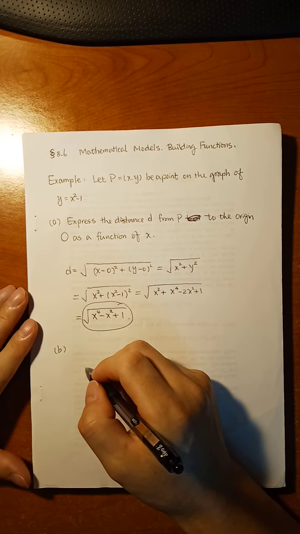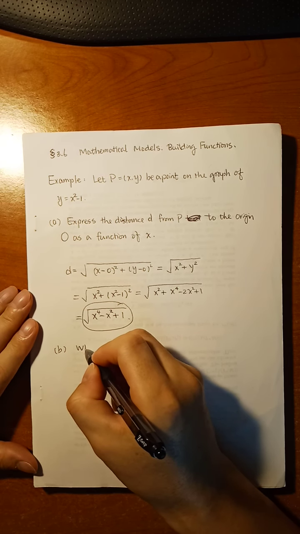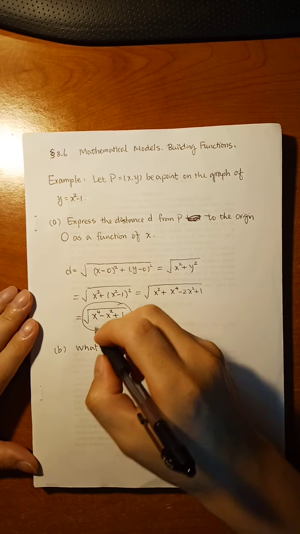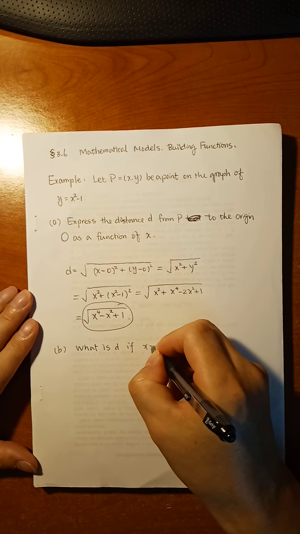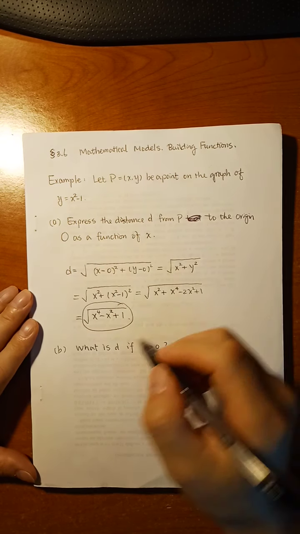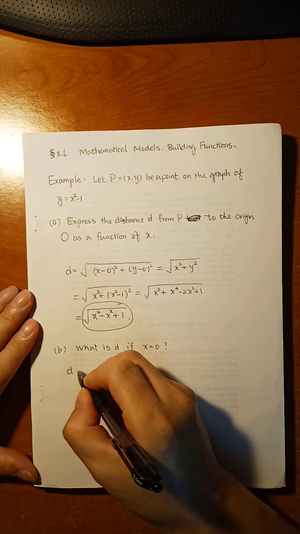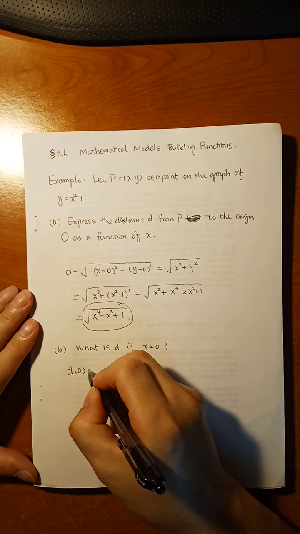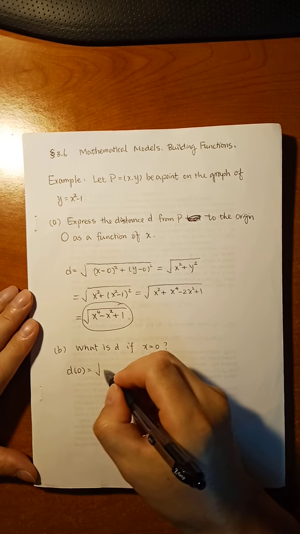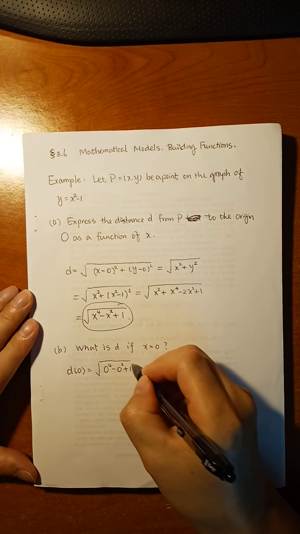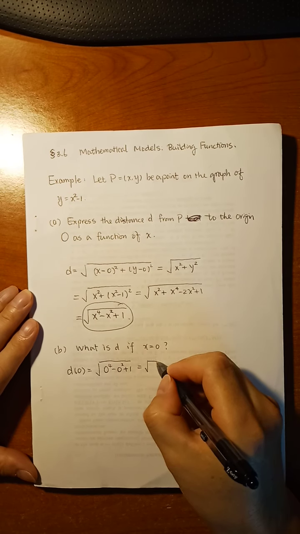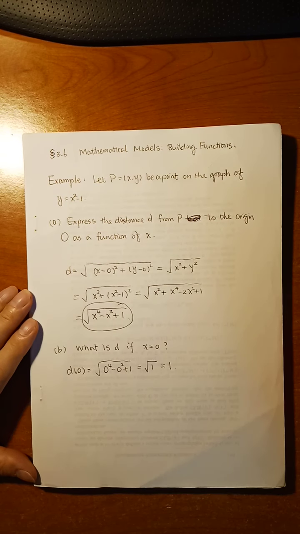The second: what is d if x is 0? Now we do evaluation. So d of 0, where x is 0: 0 to the 4 minus 0 squared plus 1. That's 1.